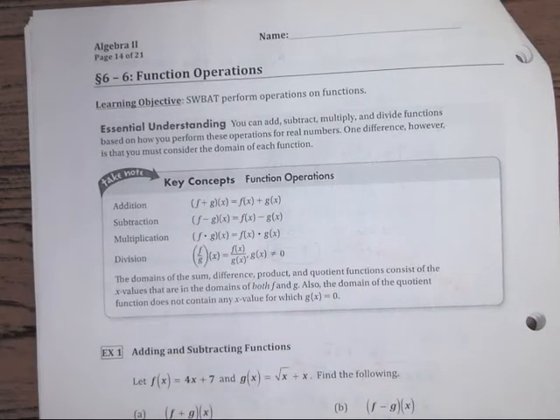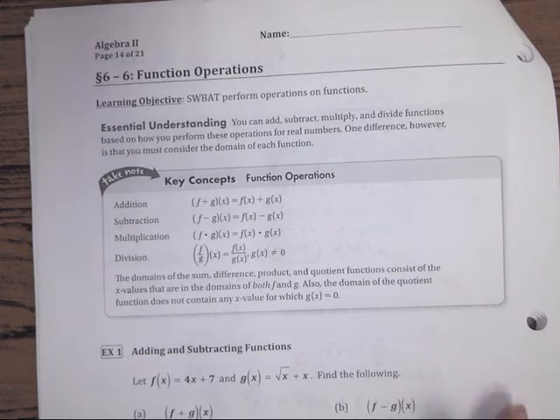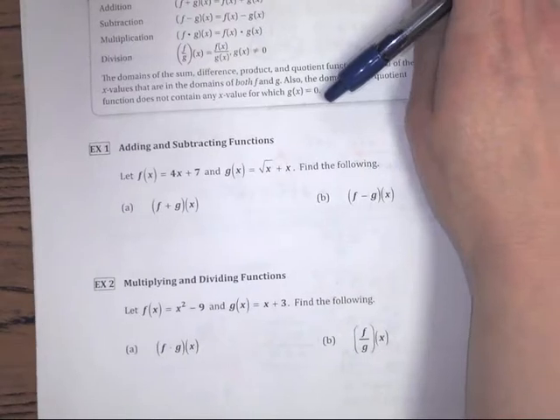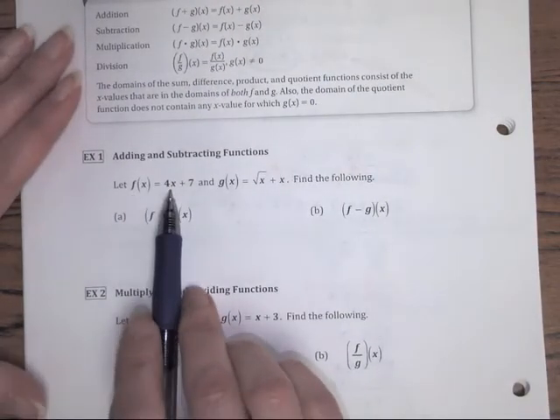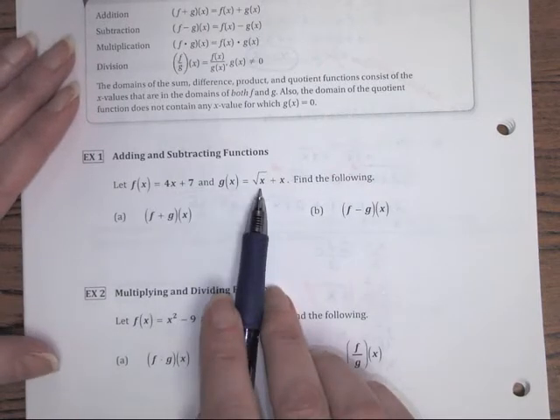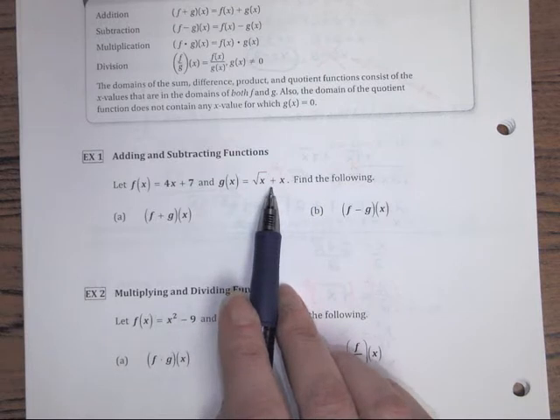All right, so we're going to start off doing this. This is pretty straightforward. Compositions are a little bit more complex, but I think you'll find that this is not too bad. So we're going to go ahead and go down here to example 1. So f of x is this, 4x plus 7, and g of x is the square root of x plus x. Okay, lovely function there.